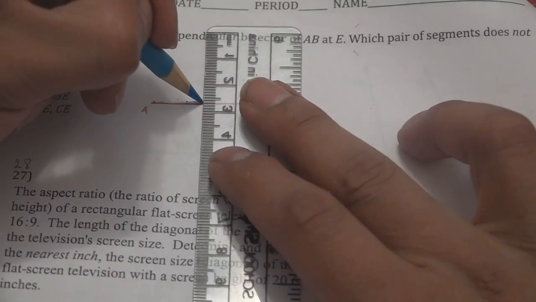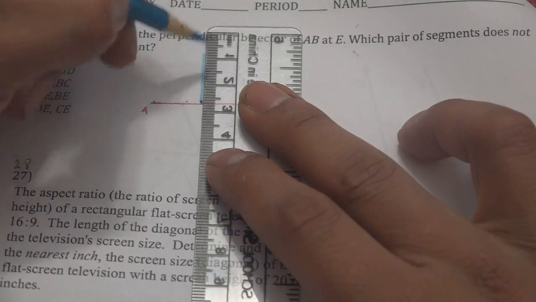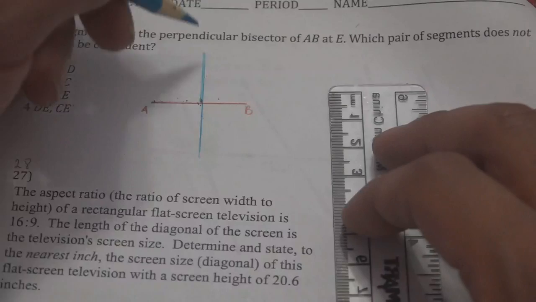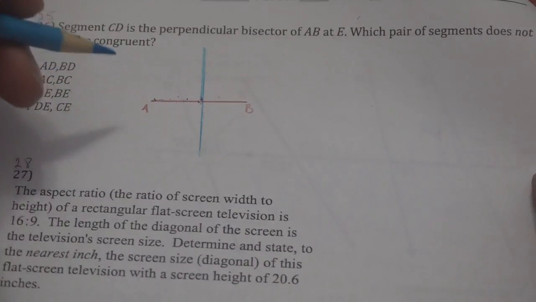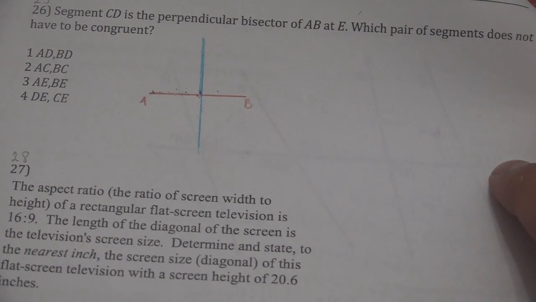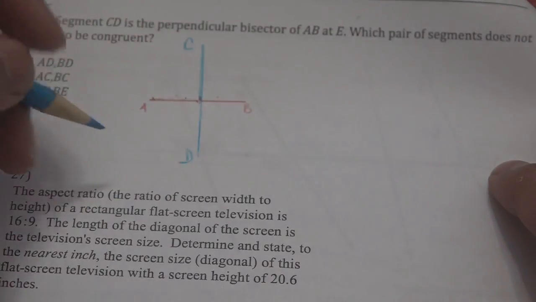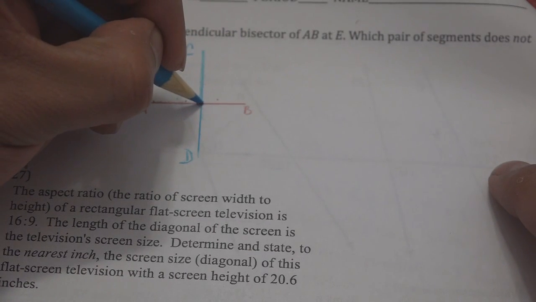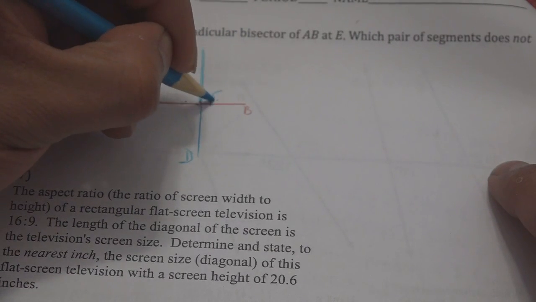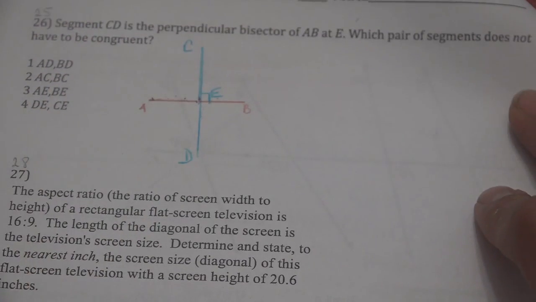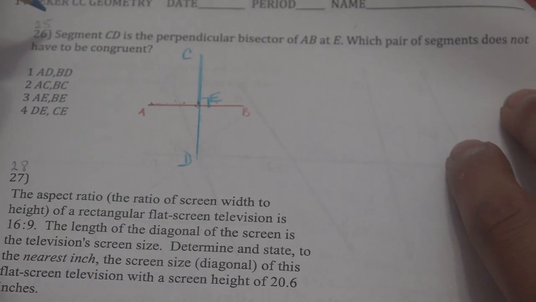So I'm going to draw segment CD, right? Now, why did I cross all the way down? Well, because it says segment CD is the perpendicular bisector at E. So this point right here is E. Which pair of segments does not have to be congruent?